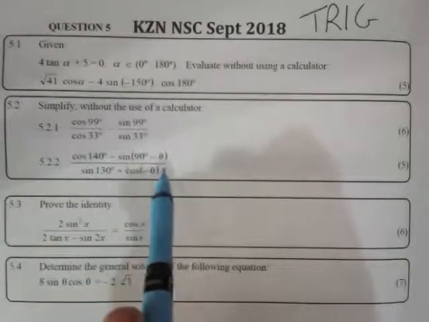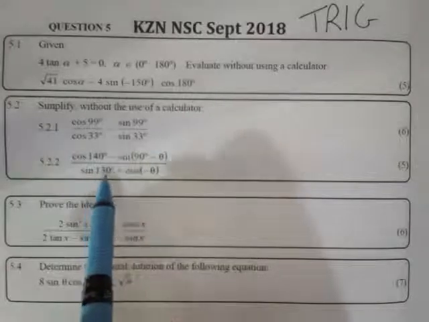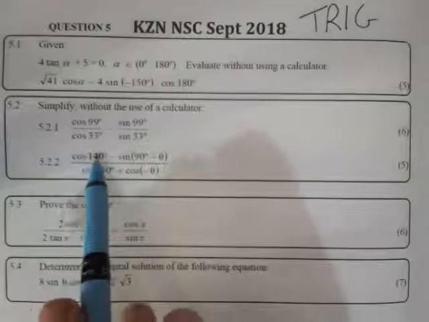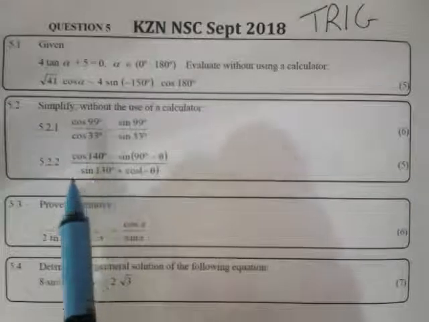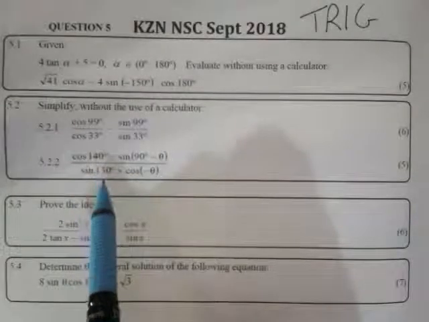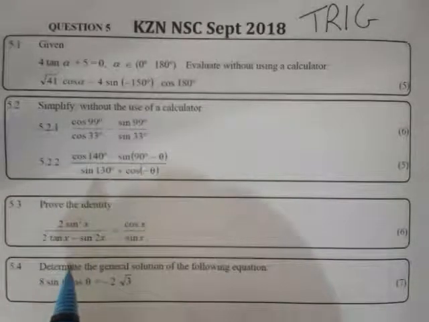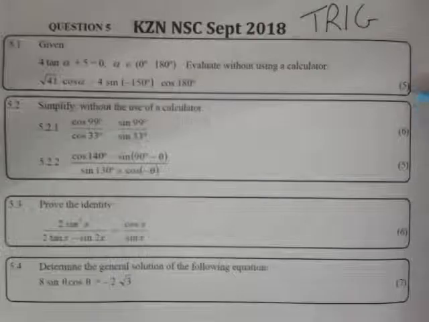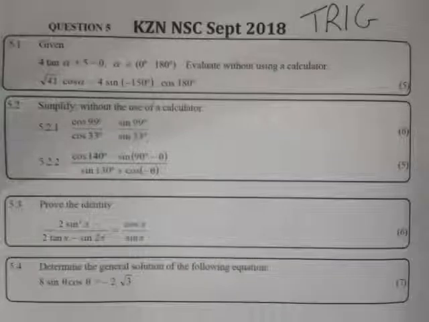We see the 90 minus, so we think of complementary angles. And we look at cos of 140, which means it's 180 minus 40. But if you look at this 130, it's the same as 90 plus 40. So maybe we can do something with that. And then cos of a negative angle, which should be quite easy to do. So 6 marks and 5 marks. I think in terms of the work required, it will be a bit less than in 5.1 for similar marks.